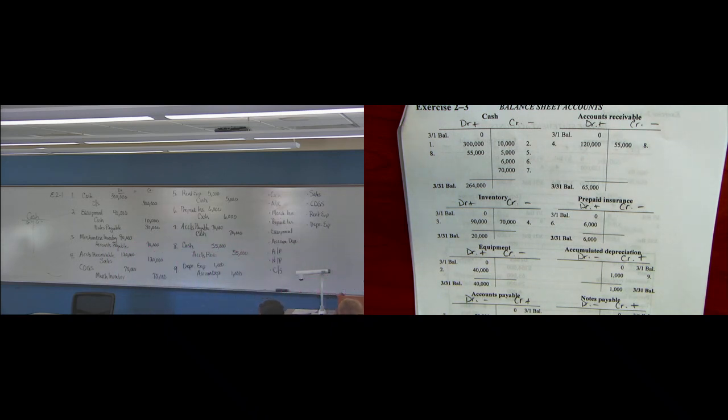This is great practice for the graded problem. Is everybody okay down through accumulated depreciation there?